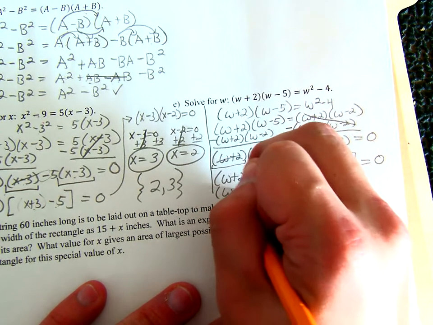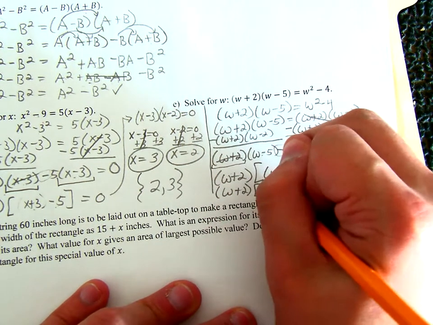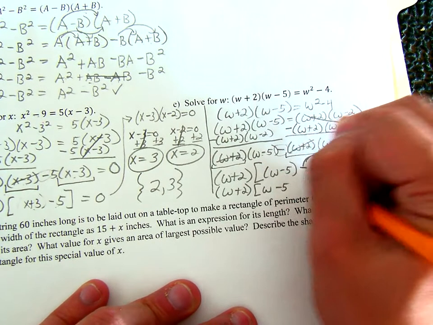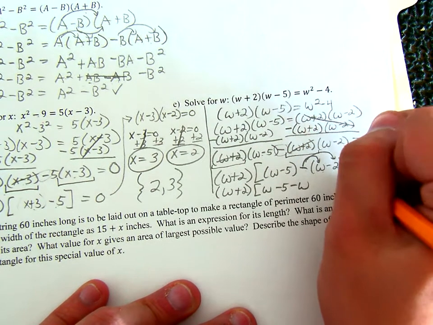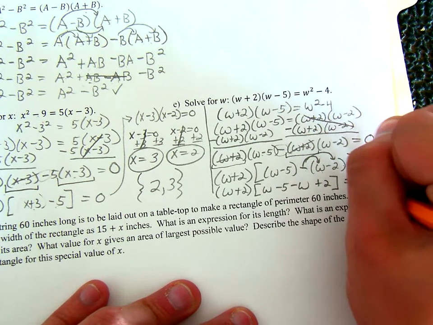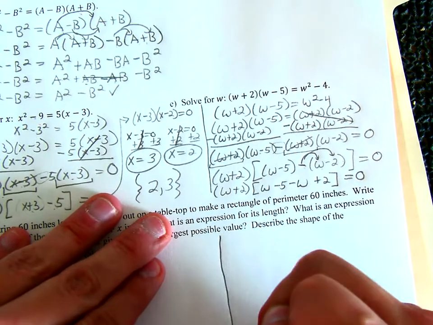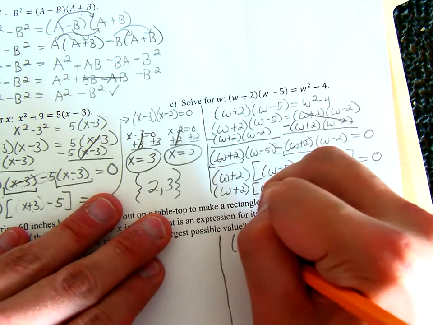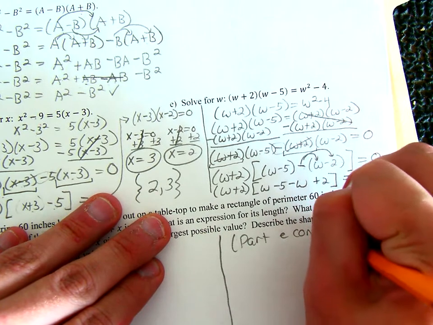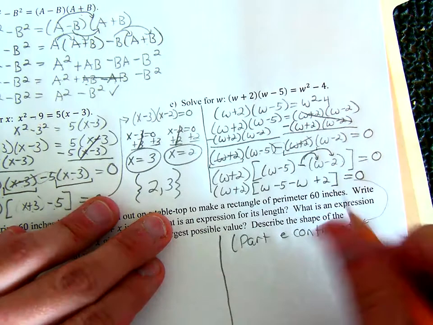And now what I'm going to do is I'm going to go through and solve it. So I have W plus 2, and then in parentheses, I'm going to drop the first parentheses and distribute this negative. So negative times W is a minus W. Negative times negative 2 is a positive 2. And that equals 0. So I'm just going to go down here and continue it down here. So I'm going to say part E continued. So I'm just going to take this and go down there.